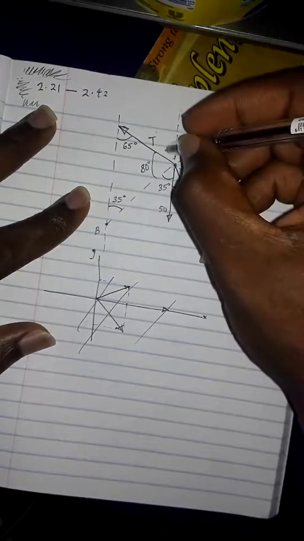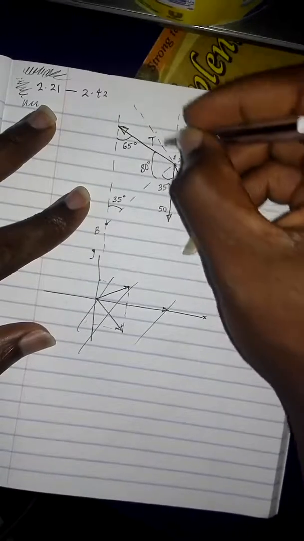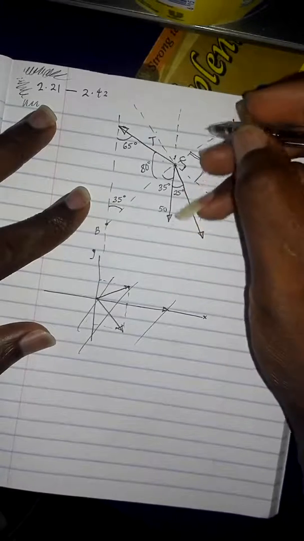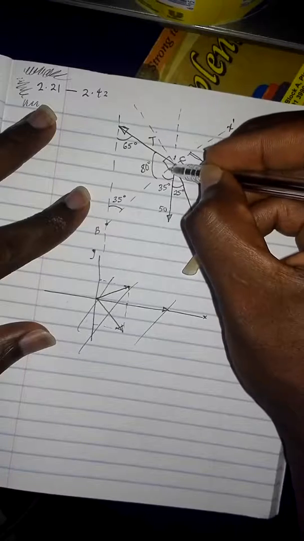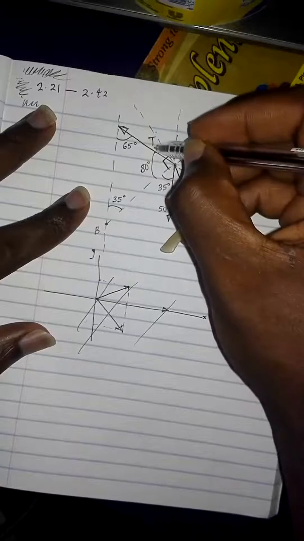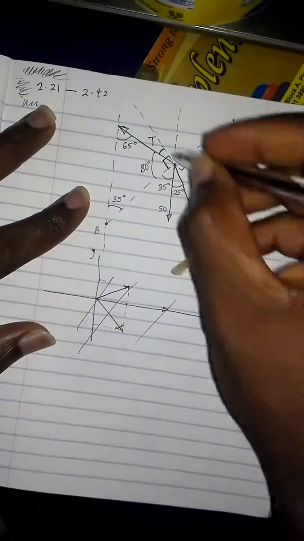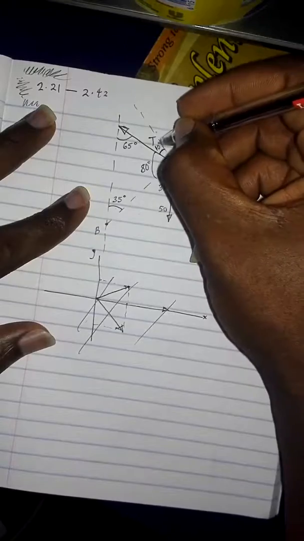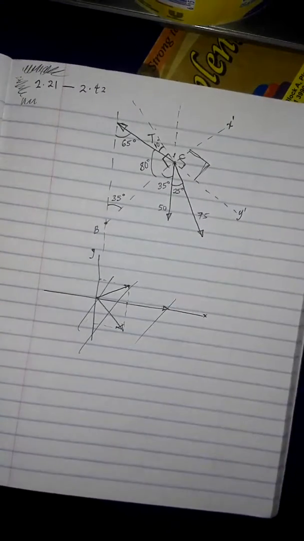So if I were to extend this perpendicular, it will go this way, such that this angle, it means now that this new perpendicular, this one is perpendicular to this, such that the angle between this T and our Y prime axis is 10 degrees, because this one is meant to be 90 degrees. So that is that. About that, quite clear.